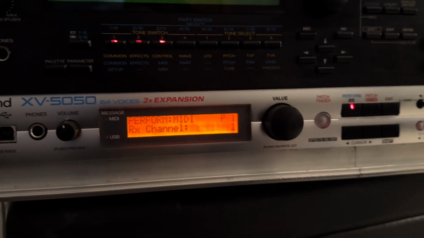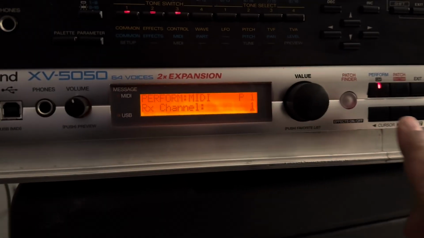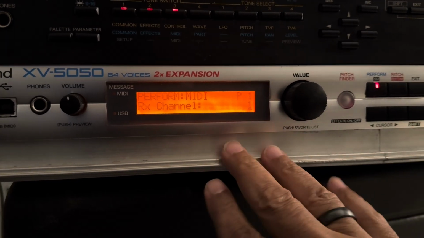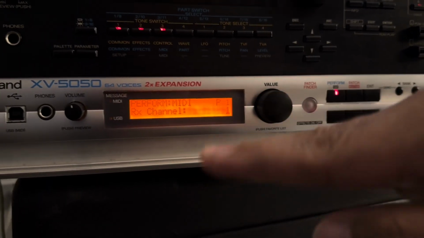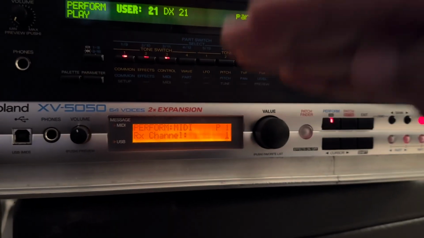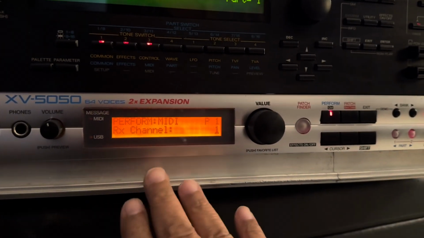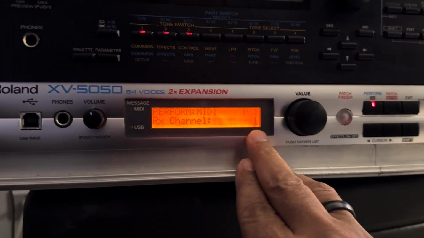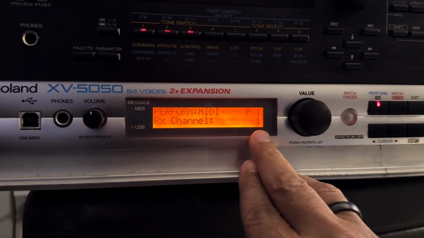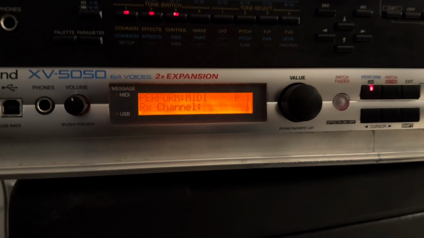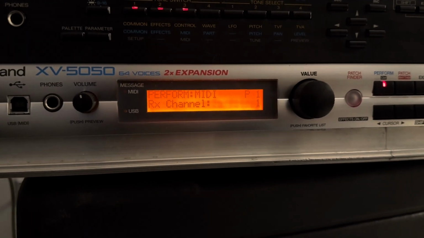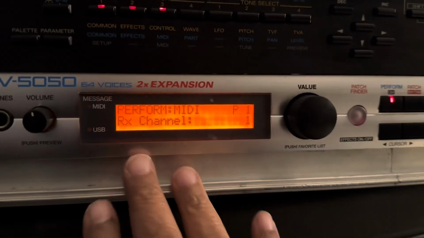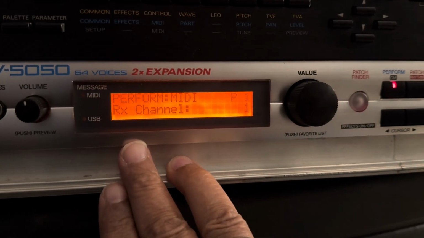So what this means is that I can have 9 patches layered together, all coming out of this one device. They're all going to play on MIDI channel 1. Then when I hit my synthesizer, let's say if I have 1 sound on my piano, up to 9 sounds are going to come out of here.